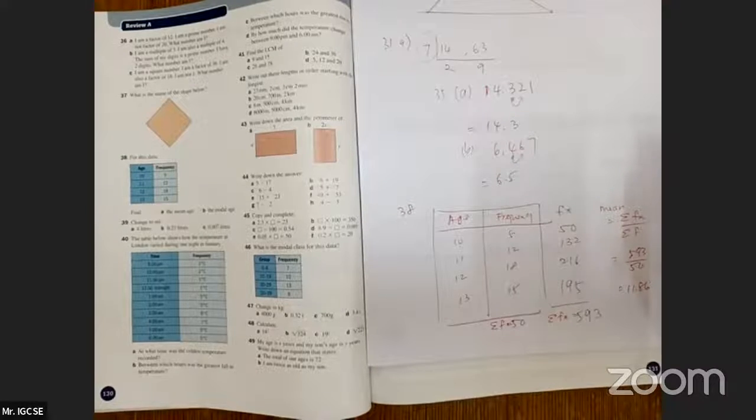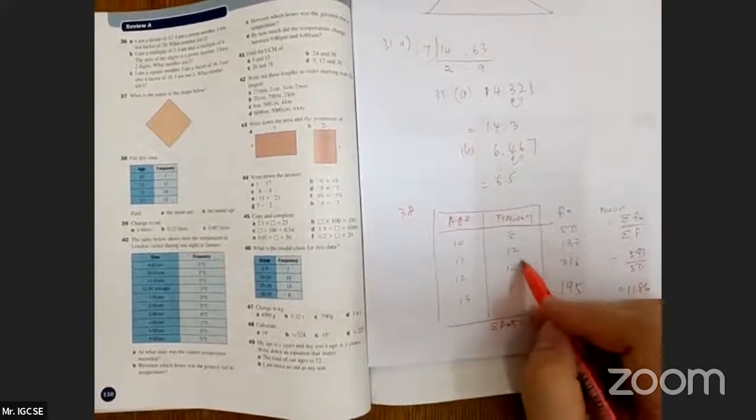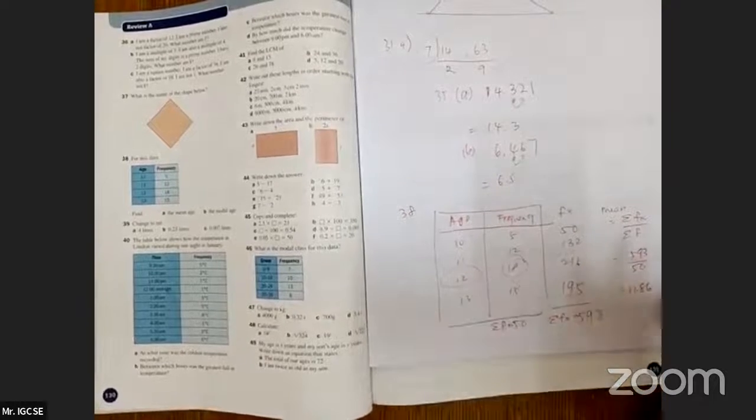And then the modal age is the one with the highest frequency. Yes, this is the modal age. So it's the 12.